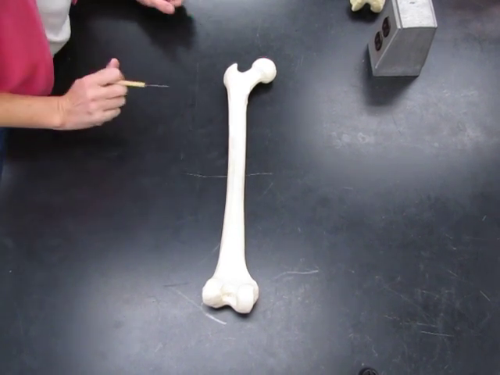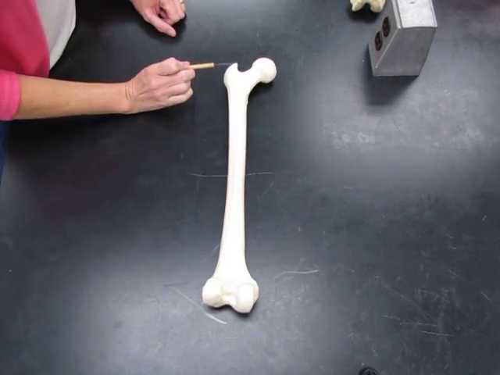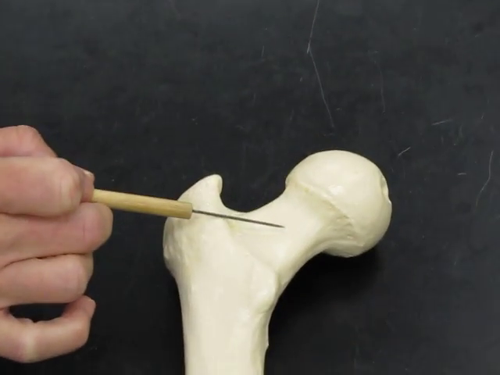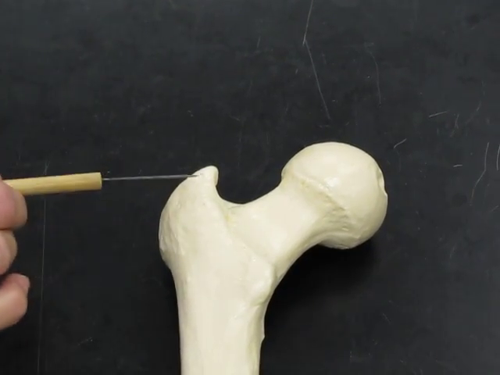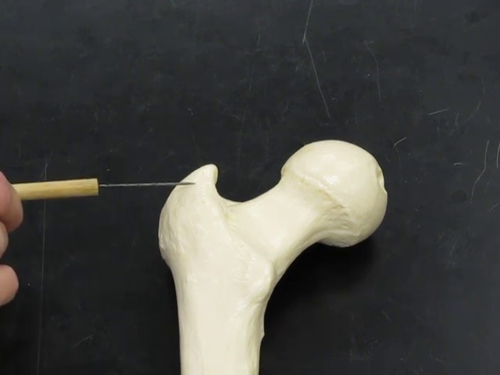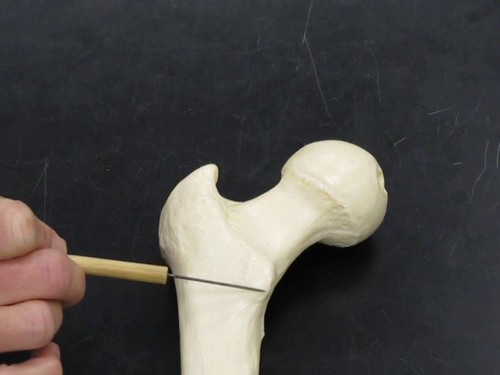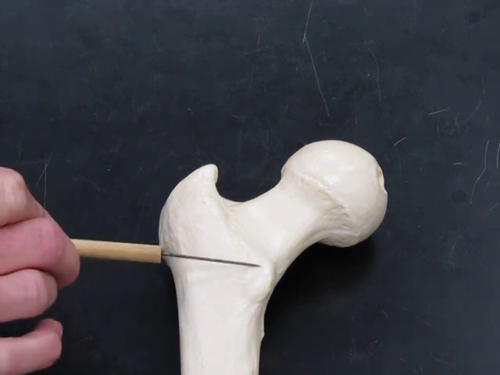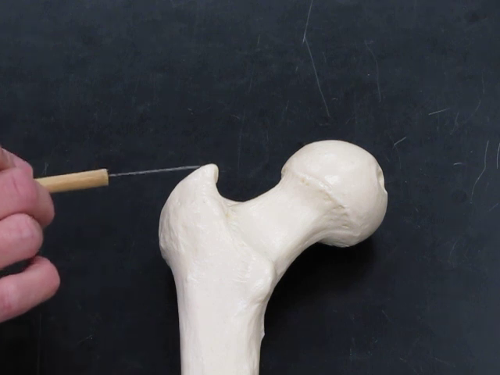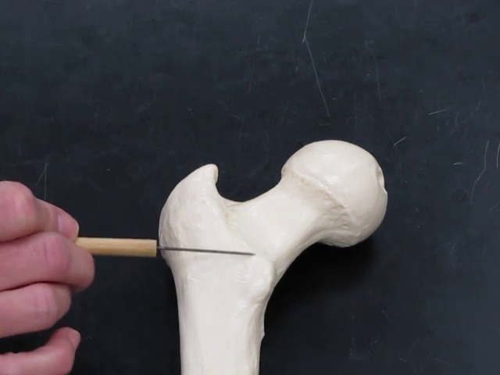Now we're looking at the posterior surface, so let's go back up to the proximal end again. We've got the ball or head, the neck. These two knots: this one is called the greater trochanter, and this one is the lesser trochanter. Again, greater and lesser refer to height. The greater is higher up than the lesser.